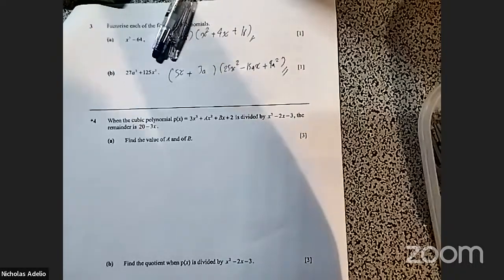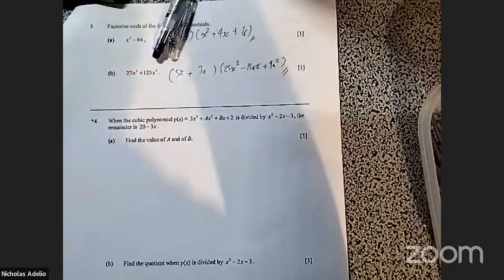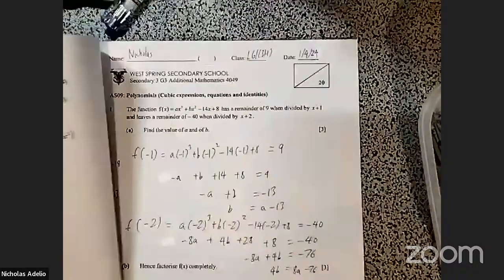Three x cubed plus ax squared plus bx. What about it? I don't know how to do this.